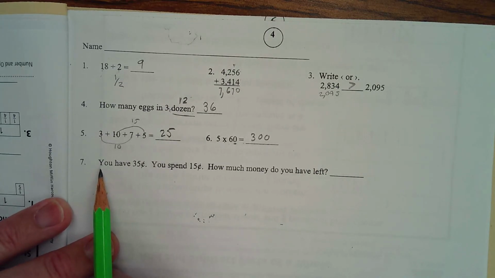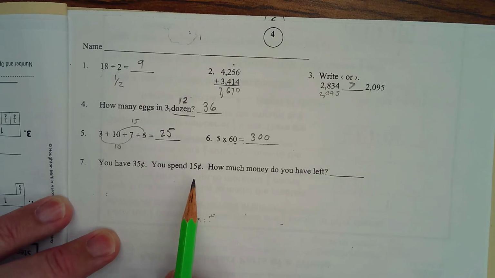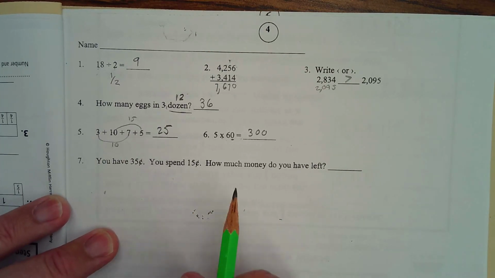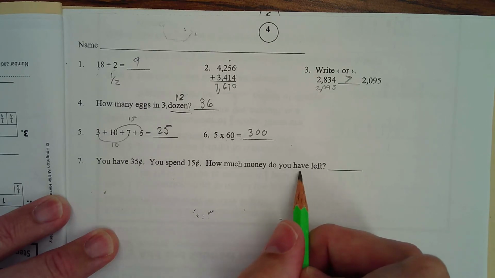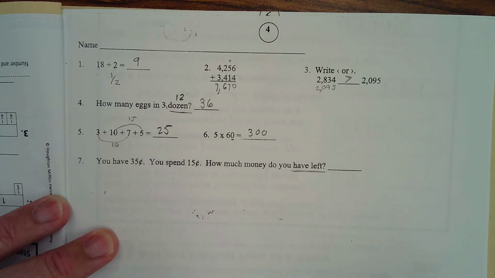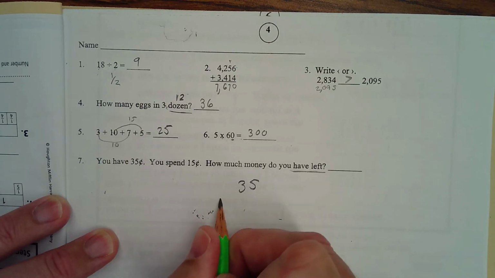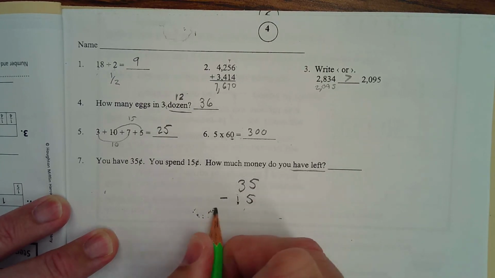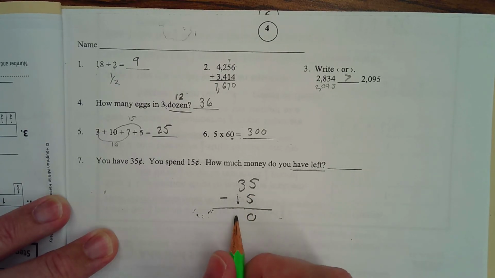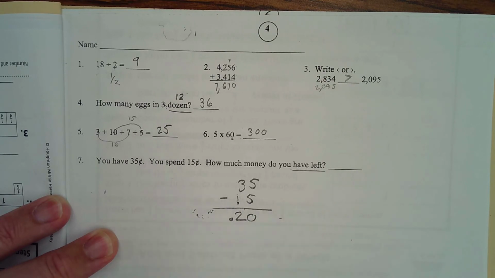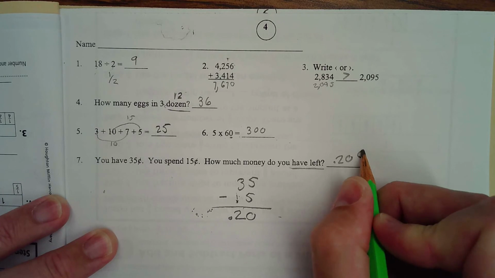Lastly, if you have 35 cents, you spend 15 on what? I don't know. There's not many things out there that are for only 15 cents, but you spent 15 cents. How much money do you have left? Whenever you see this have left, how much money is left over, that's going to be a subtract problem. So I'm just going to put 35. I'm going to subtract 15 cents. And I'm going to go 5 minus 5 gets me 0. 3 minus 1 gets me 2. And I know it's a 20, so it's either 20 with a point there or 20 with a little cent.